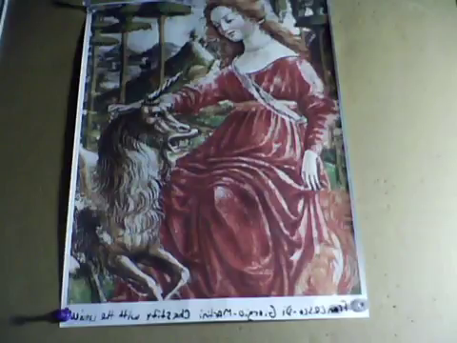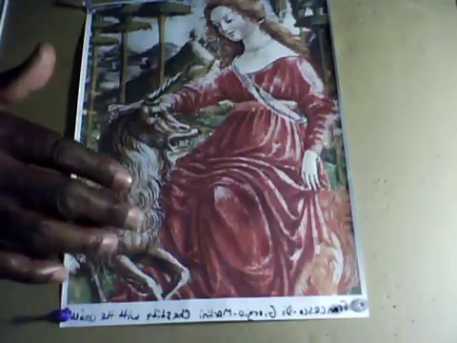But anyway, I'm here with this image of a female with a unicorn, and I just did a video yesterday by Raphael, Renaissance artist Raphael, and I decoded that image, and I explained in detail why there are depictions of unicorns with females in these images, okay.